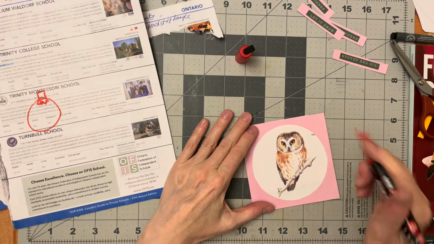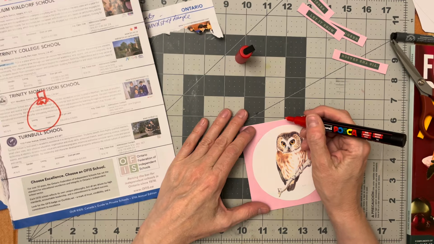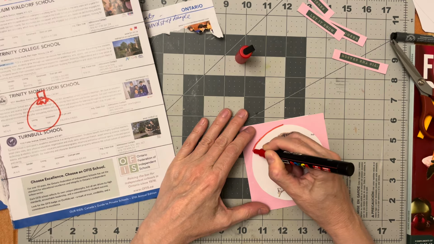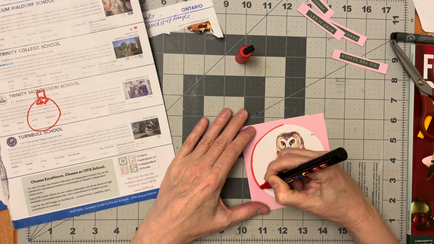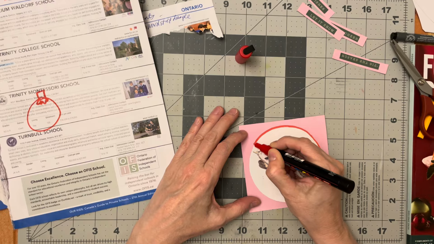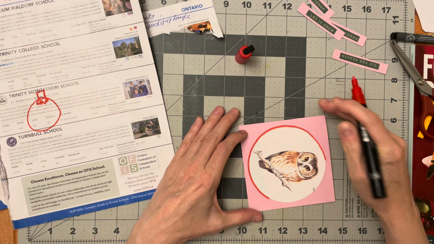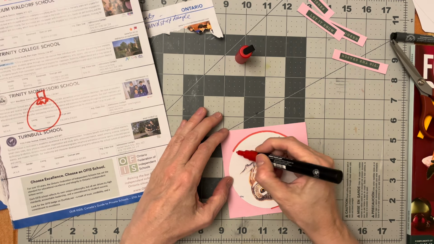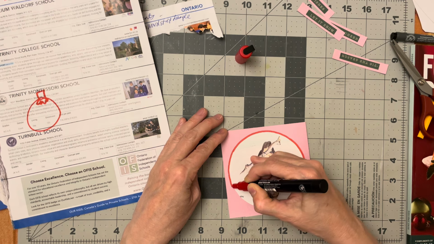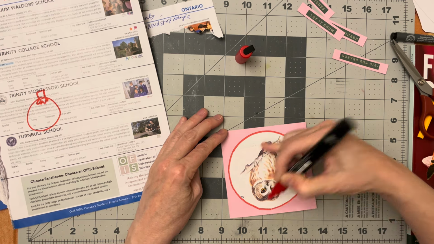Only much slower, much more carefully. Beautiful.